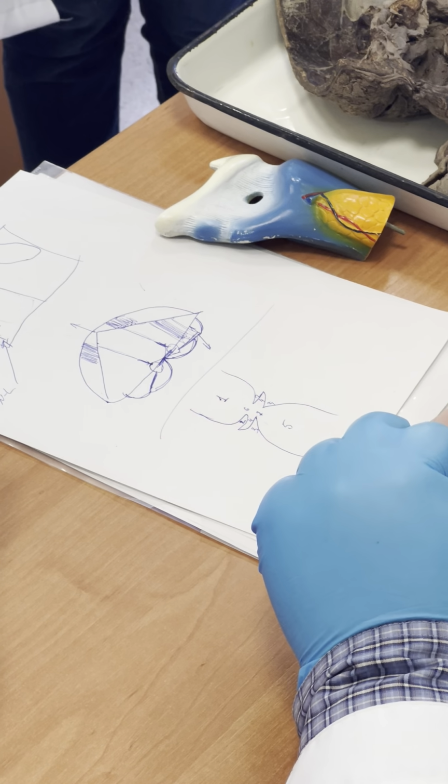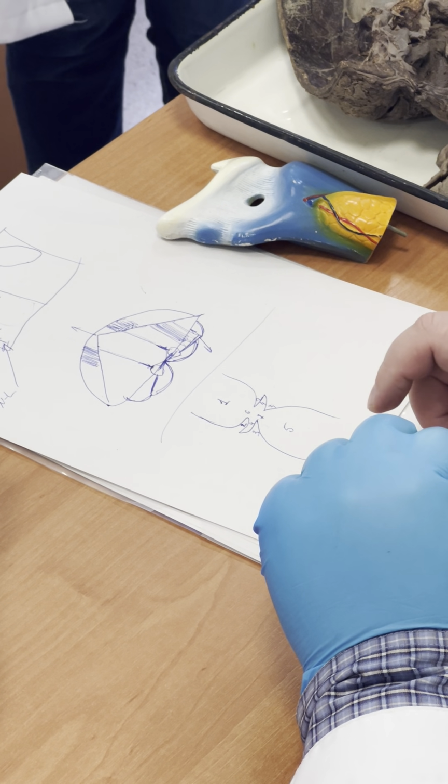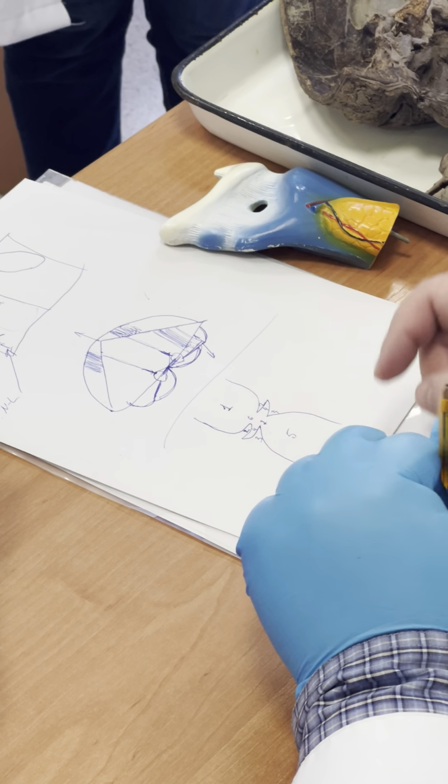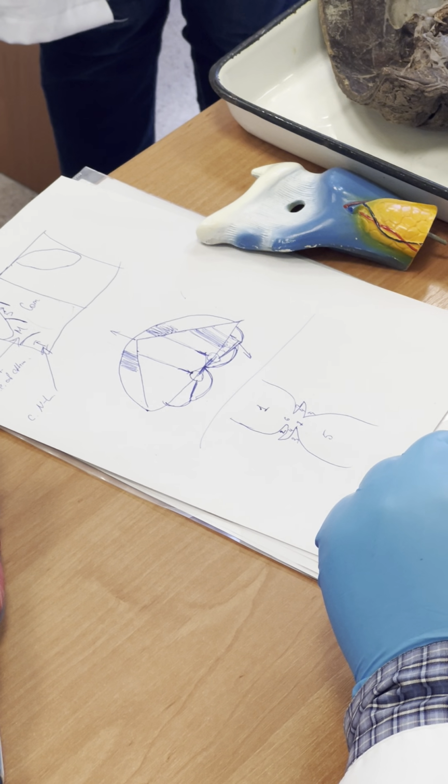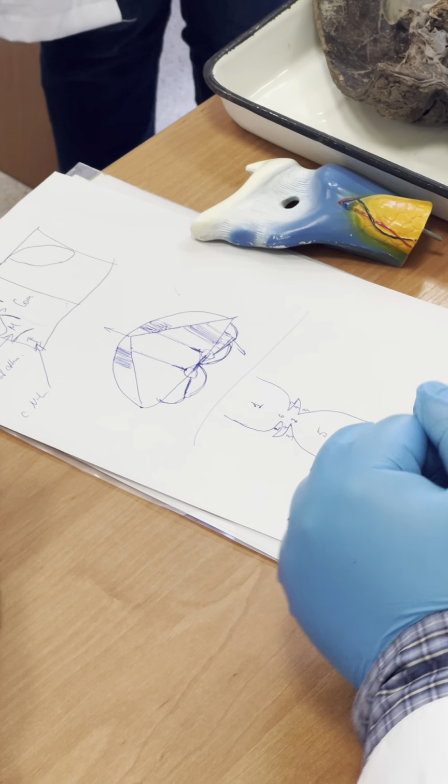Have you got any questions? Well, for next time: nasal cavity and larynx, and repeat from osteology the walls of the nasal cavity. Well, today that is all.